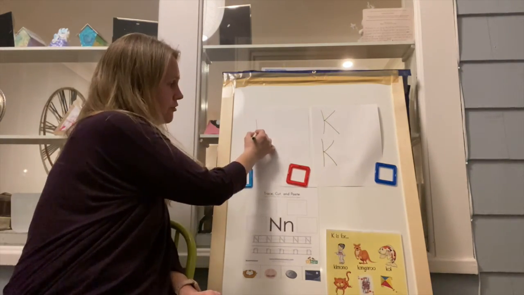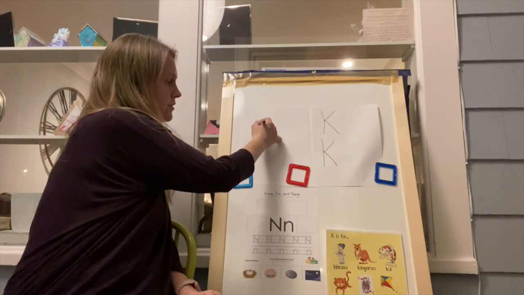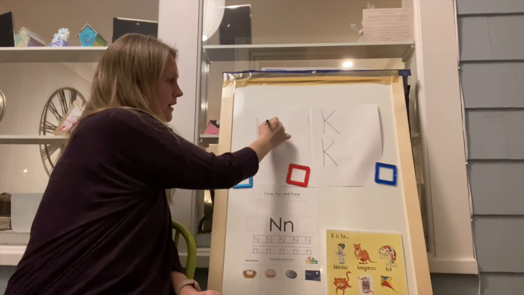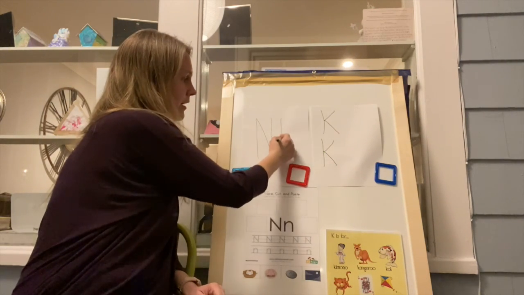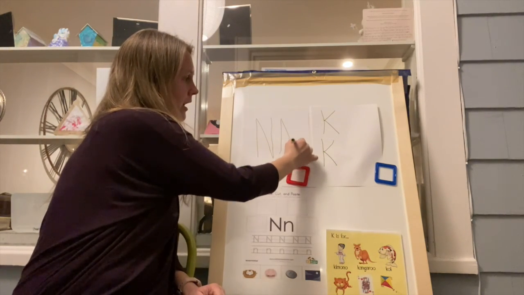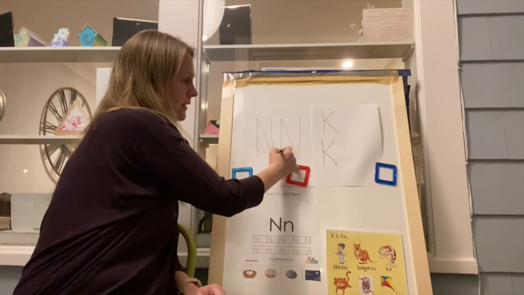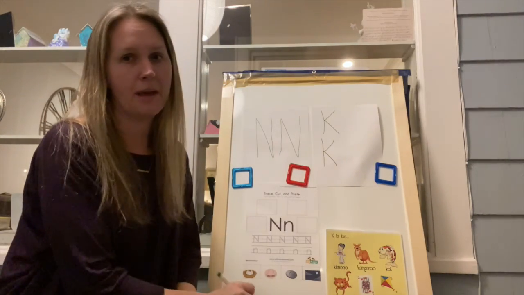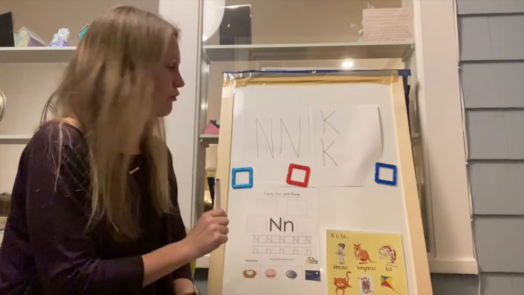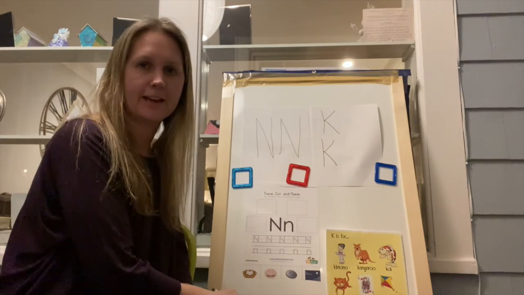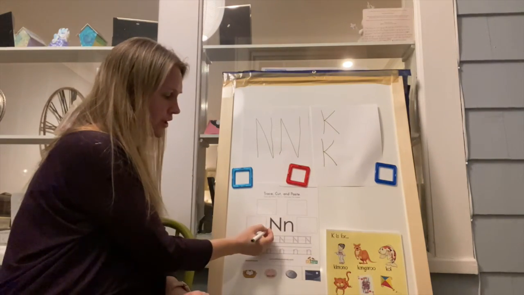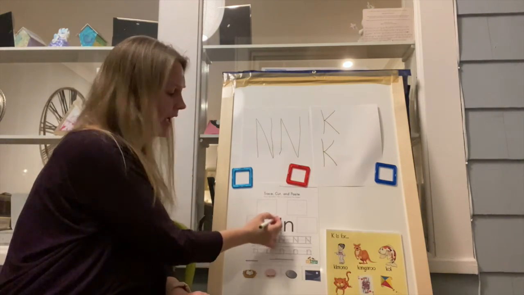So we're going to go straight down, and up like that. So we have the letter N. Down, down, up for the letter N. And then if you keep going, it would make an M. So you just do 3. 1, 2, 3 for the letter N. And then if you have this sheet at home, you can practice tracing your N's.